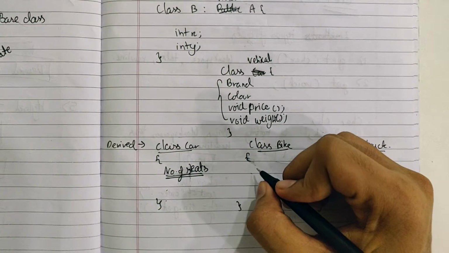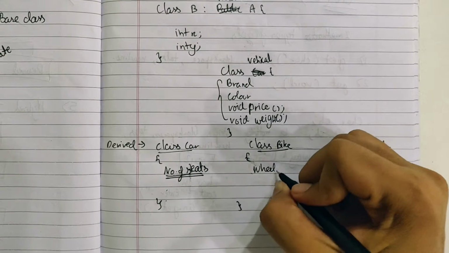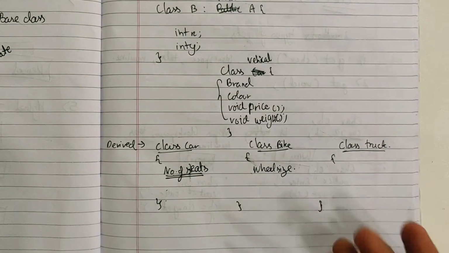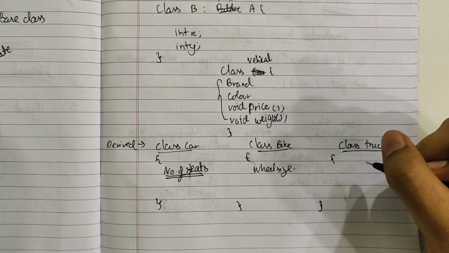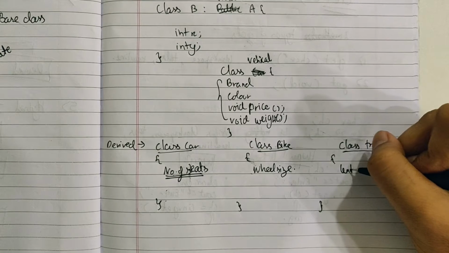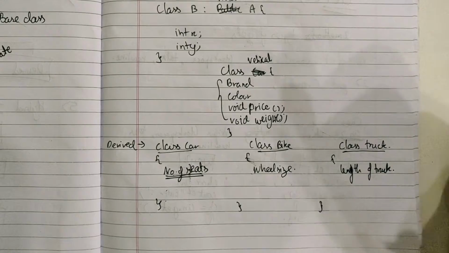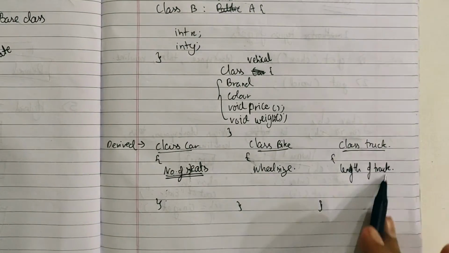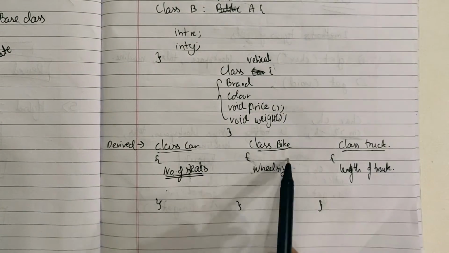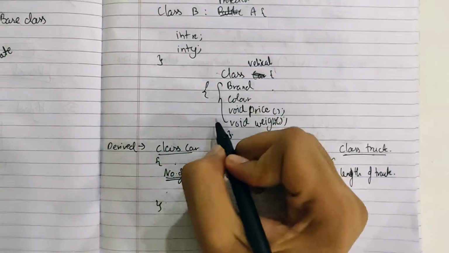In class bike we can have wheel size. Wheel size is unique to this class bike and no other one has it. And in class truck we can say length of truck. Length of truck is only unique to this class truck and no other class, not even the base class, will have it. But all of these three classes will have these two data members and two functions.